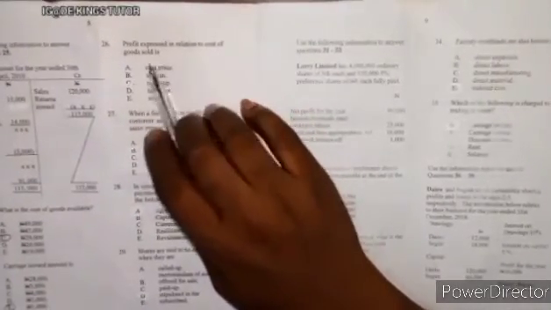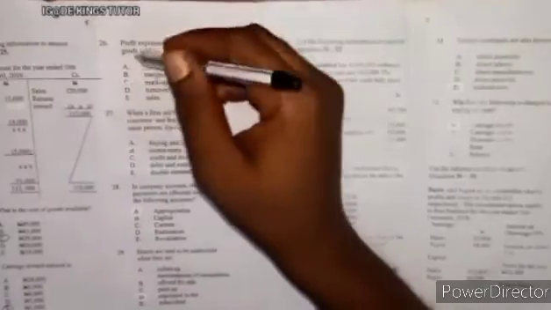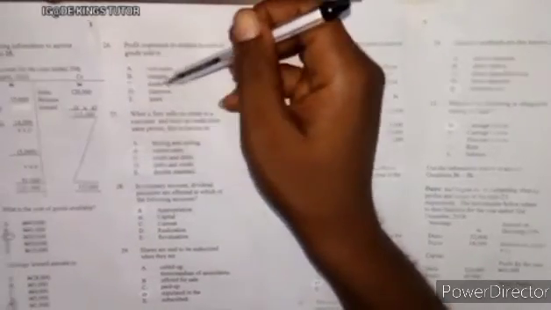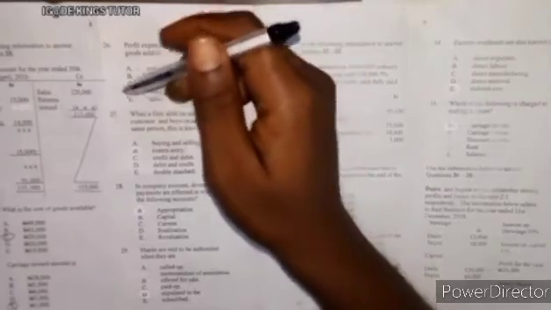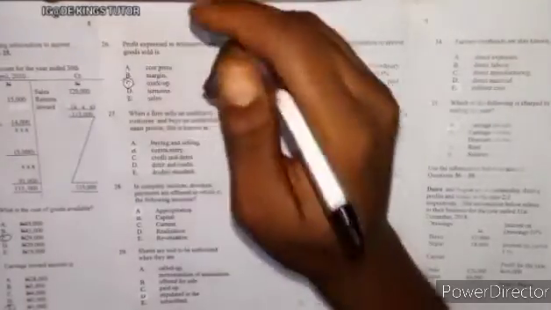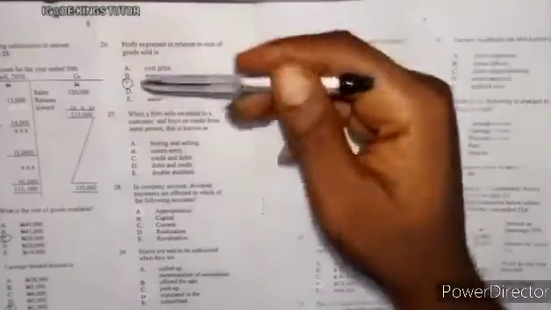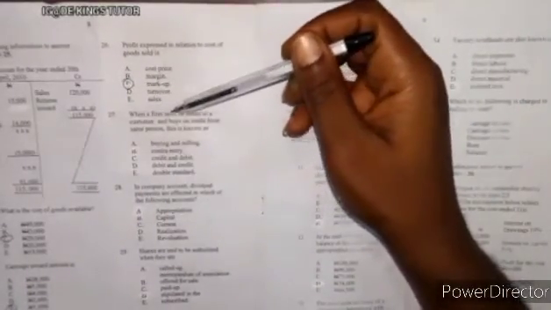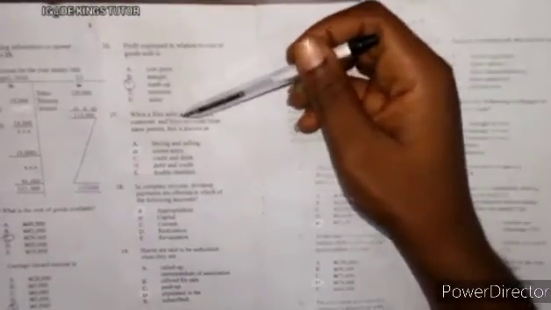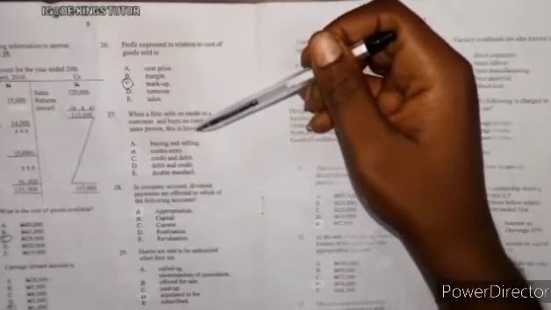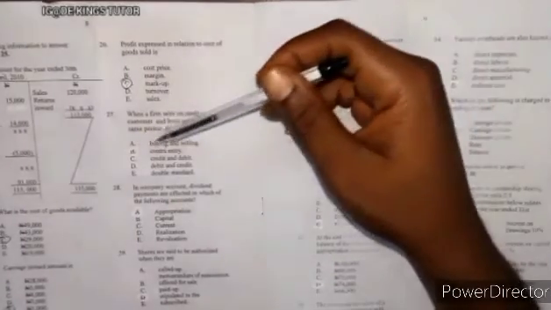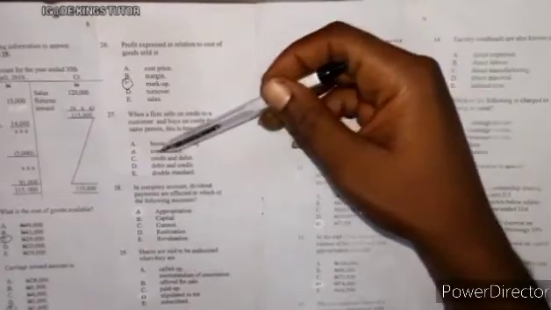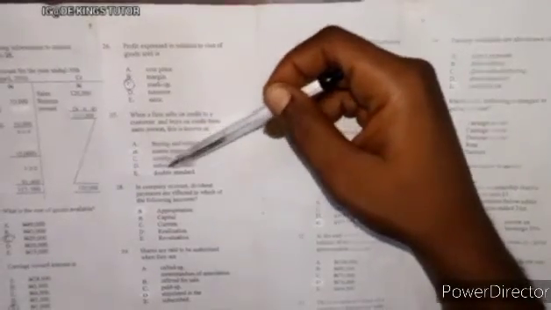Profit expressed in relation to cost of goods sold is A, cost price, B, margin, C, markup, D, turnover, E, sales. It is markup. We have done markup and margin. 27. When a firm sells on credit to a customer and buys on credit from the same person, this is known as dash. A, buying and selling. B, contract entry. C, credit and debit. D, debit and credit. E, double standard. It is contract entry when a seller is also a buyer.